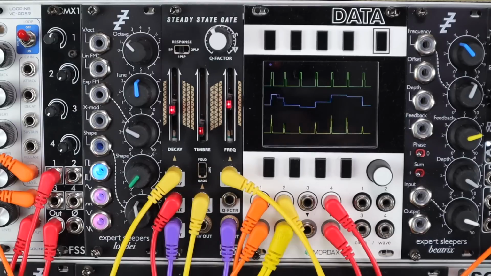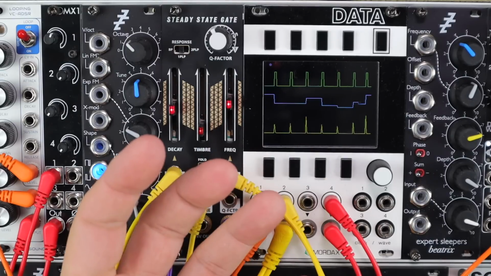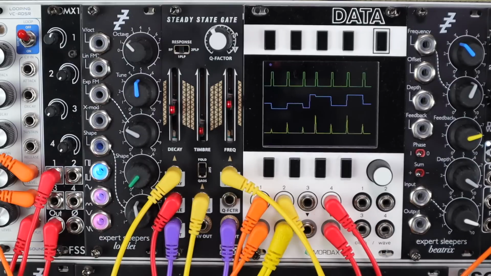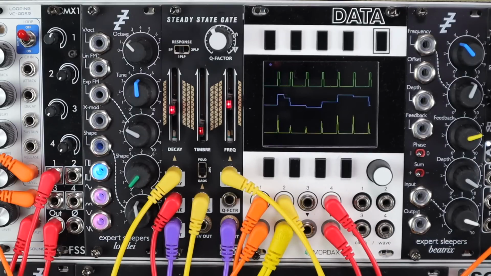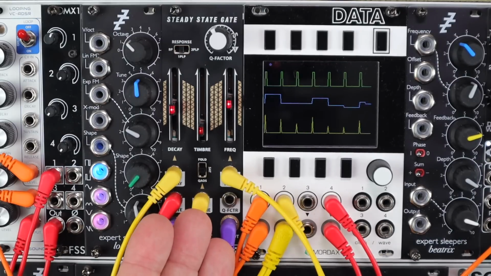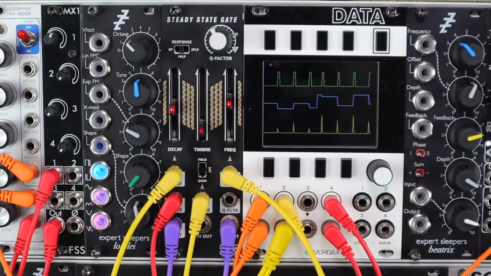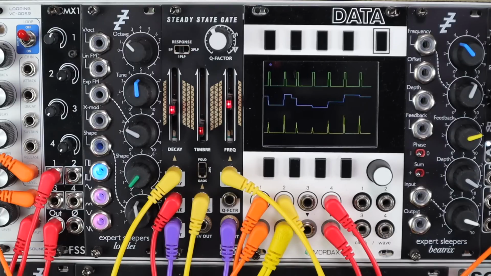So here we're looking at dynamics. Think of this as velocity, level and tone changes. Think of it like how hard or soft you pluck a string or strike a drum. And you can hear this is a really dynamic gate. It's changing in level and tone for something more organic, expressive, and almost more human.